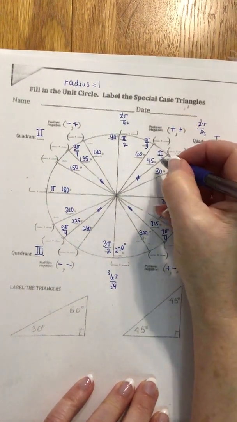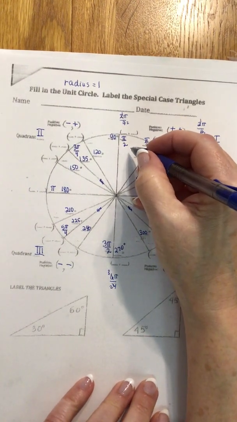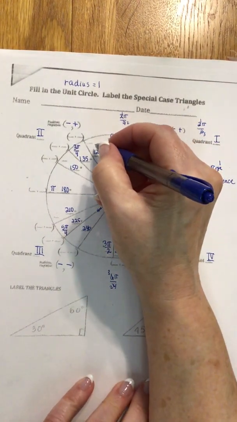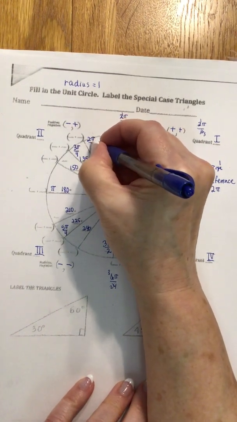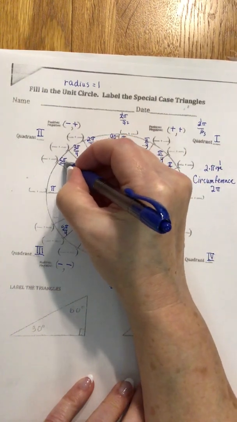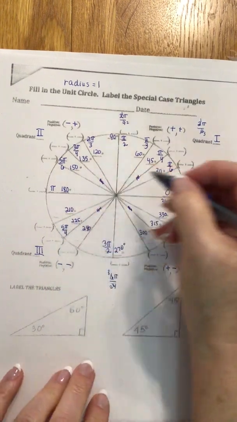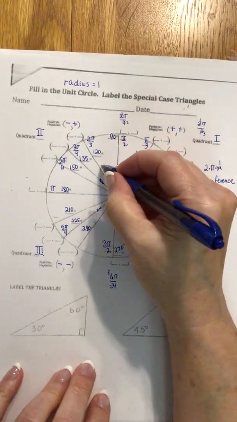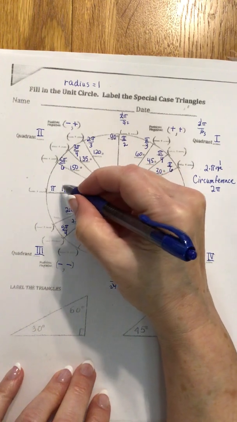So 1 pi over 6, 2 pi over 6, 3 pi over 6 is pi over 2, but it's already there. 4 pi over 6 is going to give me 2 pi over 3. 5 pi over 6 doesn't reduce. 6 pi over 6, and we're just counting around. 1, 2, 3, 4, 5, 6 pi over 6 is going to cancel the 6's out and leave me with pi.